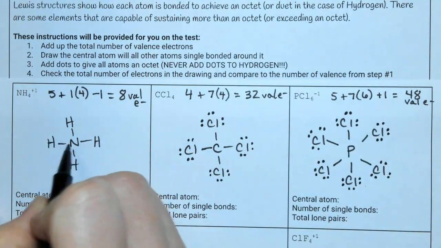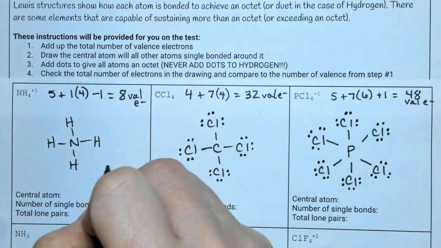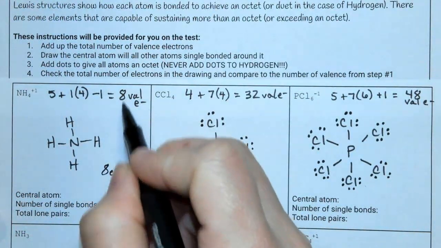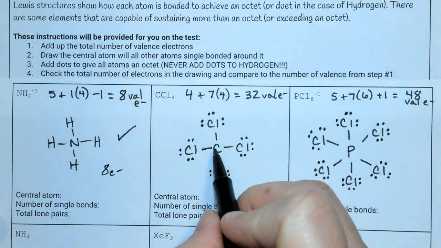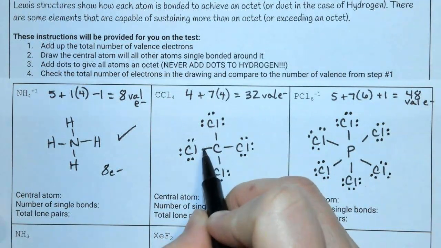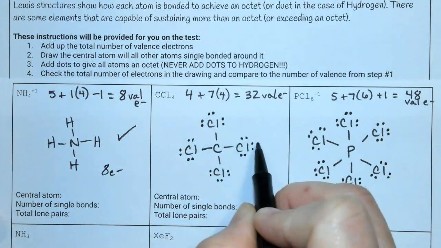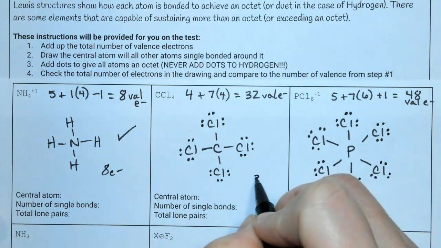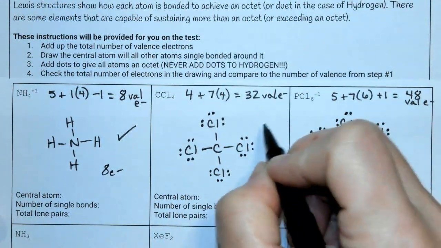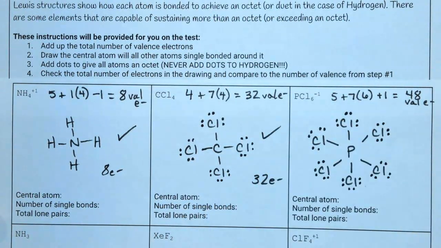So in this drawing I have 2, 4, 6, 8. There are 8 electrons in the drawing. Since these 2 match, this one is correct and done. This one has 2, 4, 6, 8, up to 32. Because there are a total of 32 electrons in my drawing and that matches this number, this one is done and it's correct.